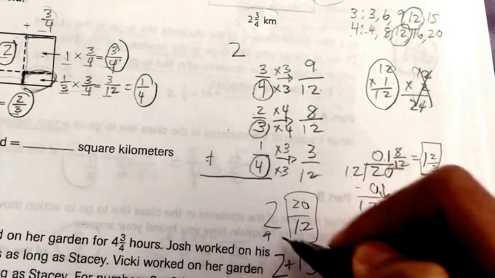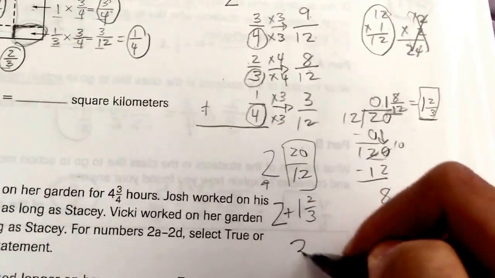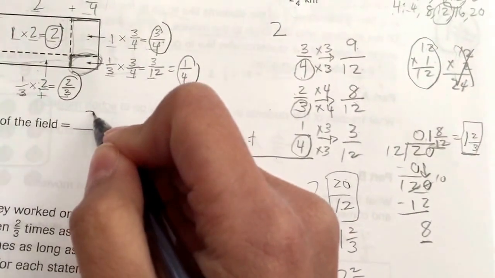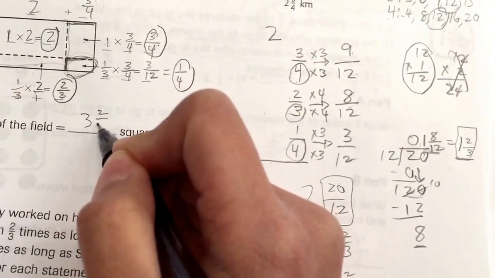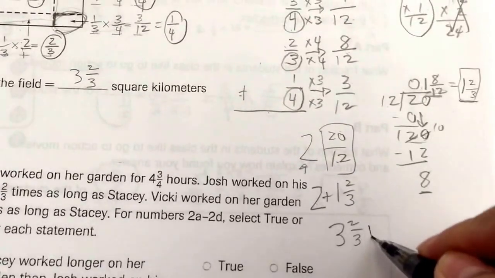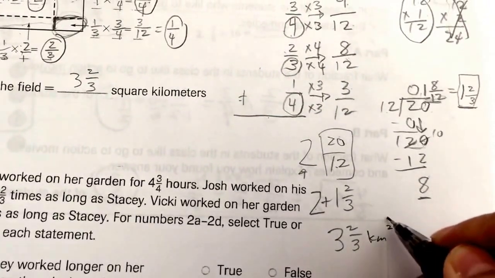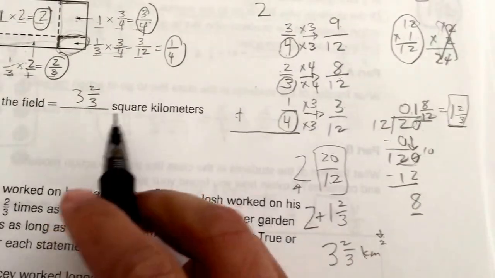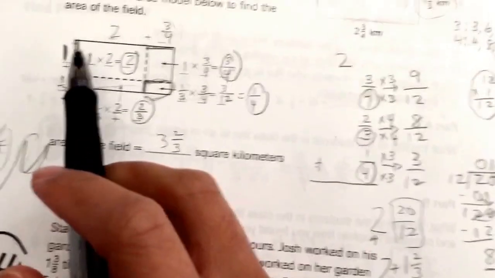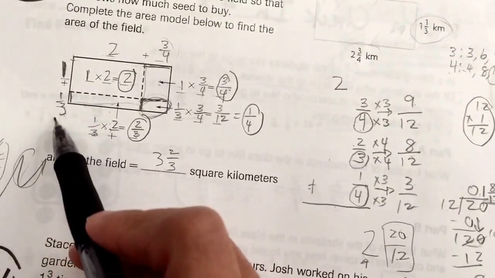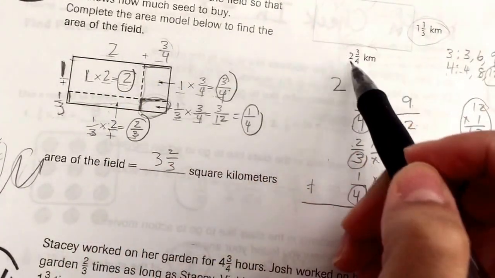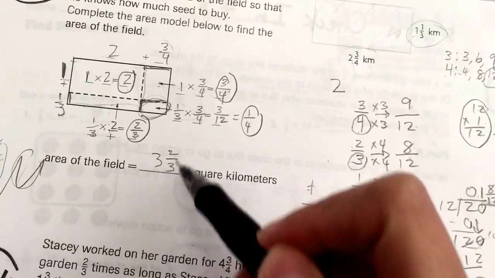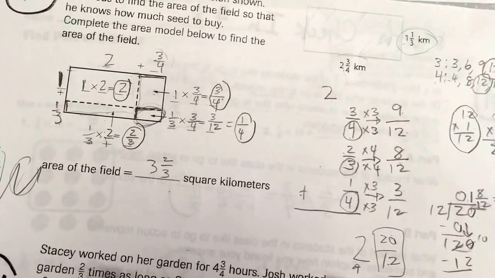Don't forget this whole number 2. 2 plus 1 is 3 2/3 total. And that will be our final answer, 3 2/3 kilometers squared, or squared kilometers. Keep in mind it's length and width, so there's 2 dimensions, so you could say kilometers squared or square kilometers. Now we know that 2 3/4 times 1 1/3 equals 3 2/3. Good job.